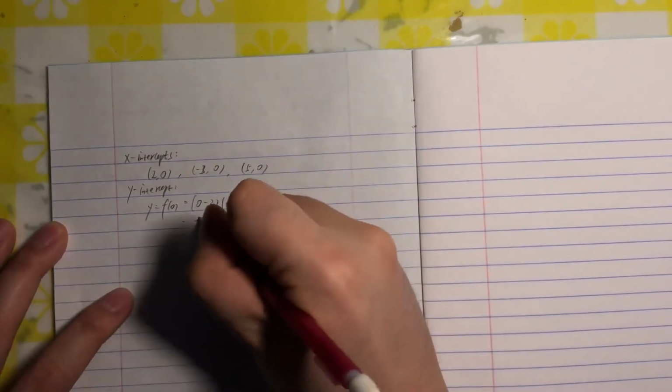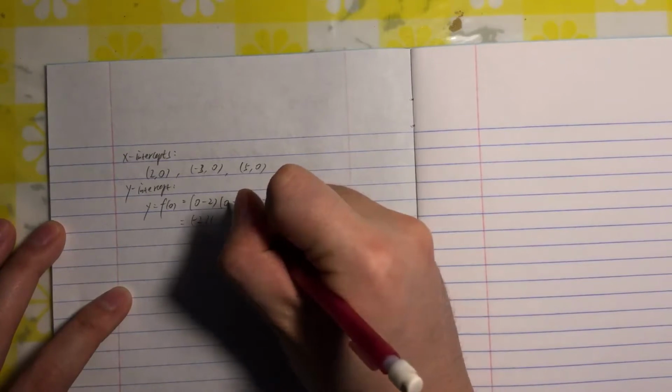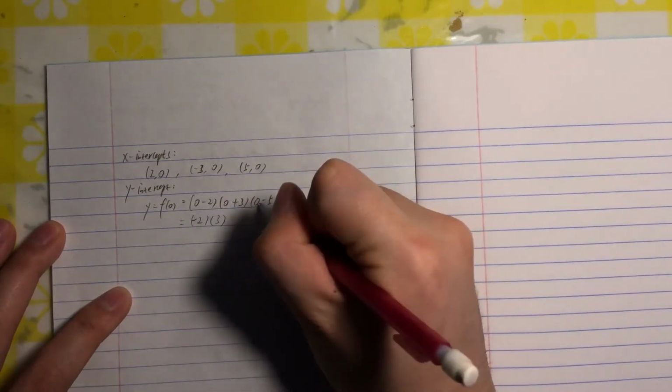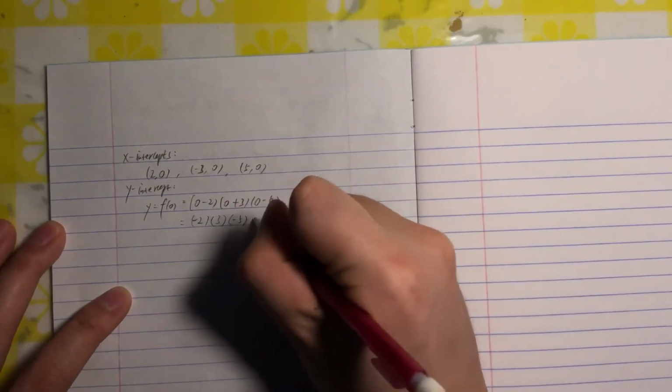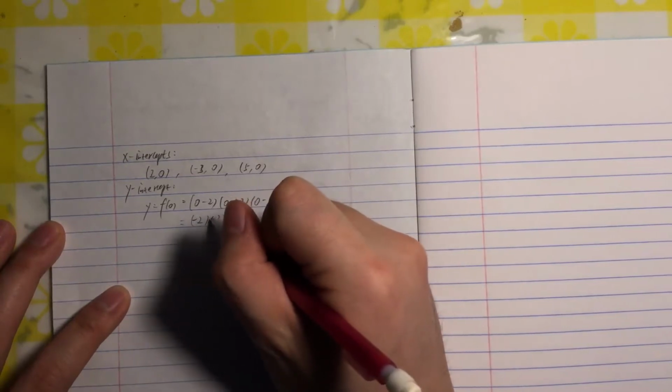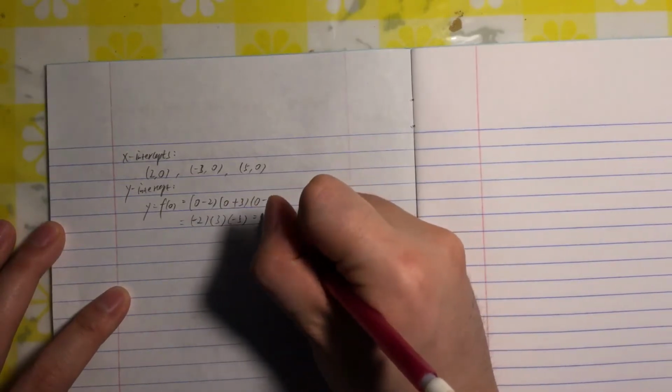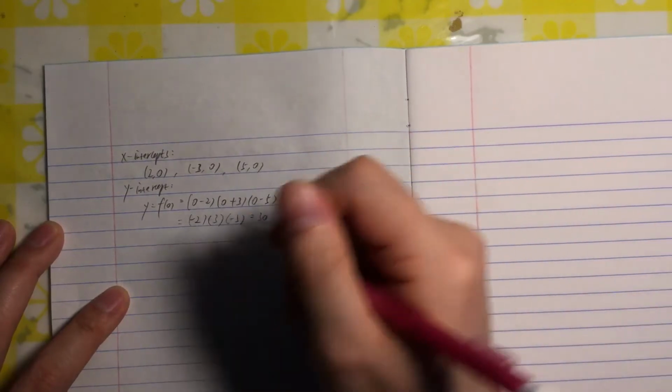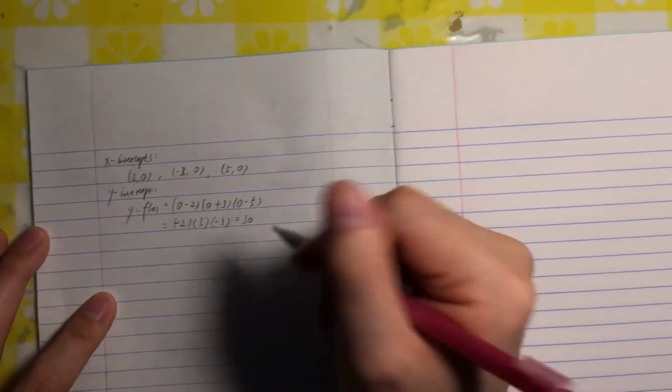Then simplify. 0 minus 2 is negative 2. 0 plus 3 is positive 3. 0 minus 5 is negative 5. Negative 2 times 3 is negative 6. Negative 6 times negative 5 is positive 30. So the y-intercept is (0, 30).